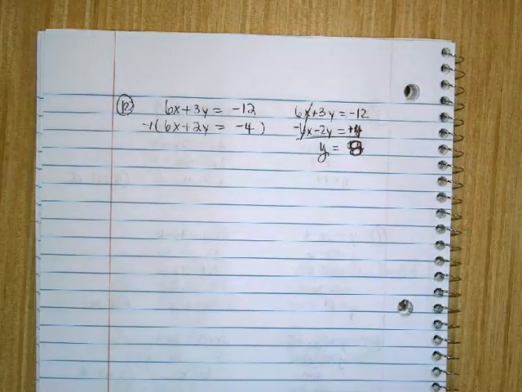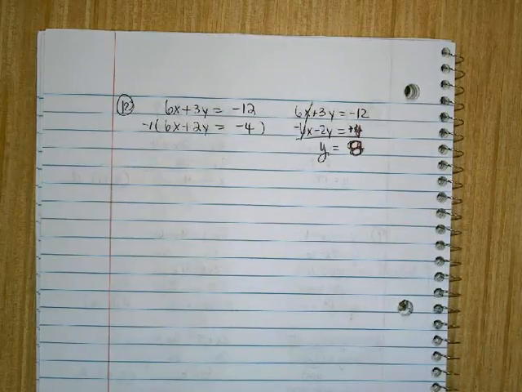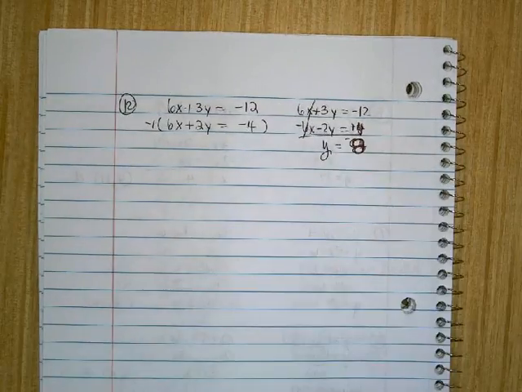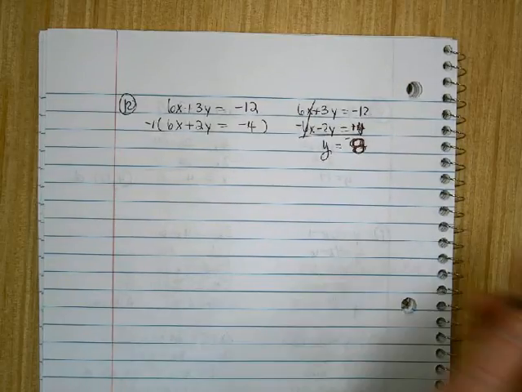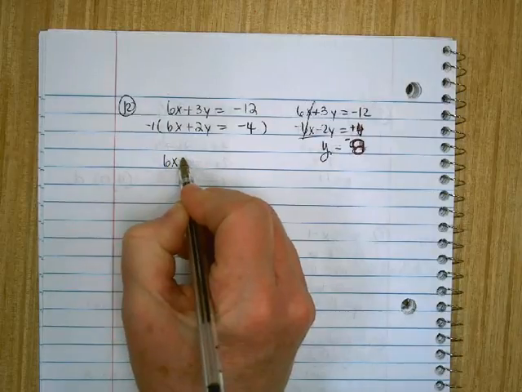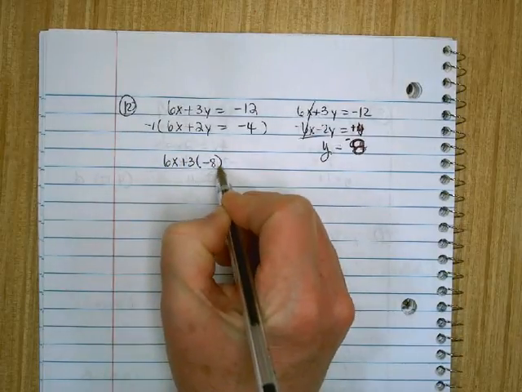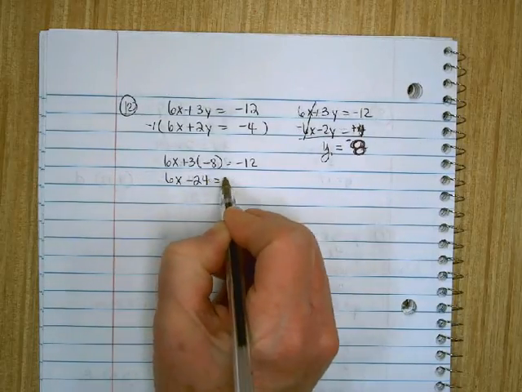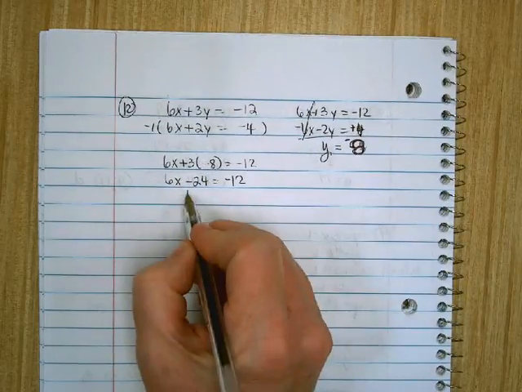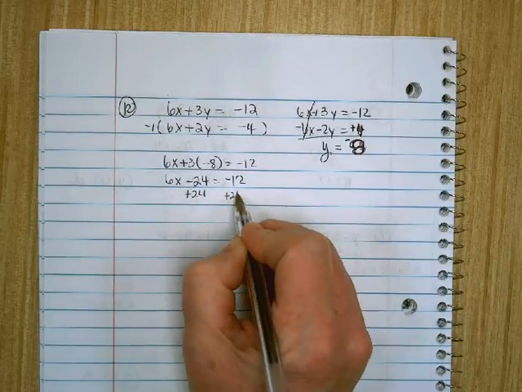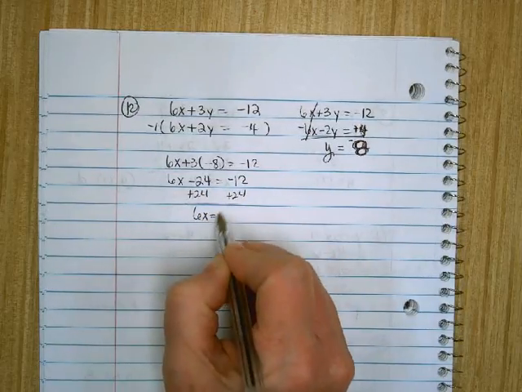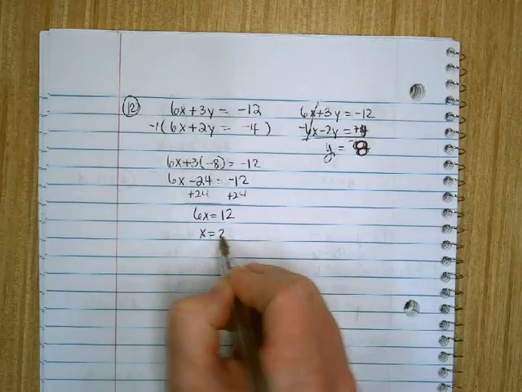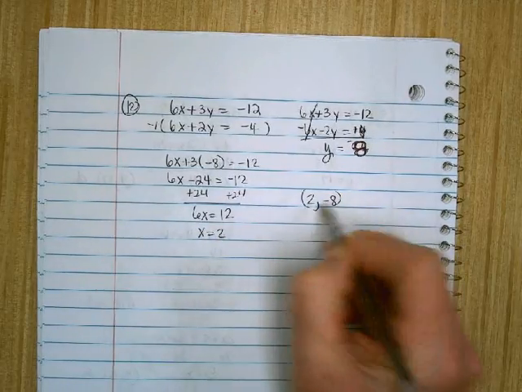Now what do you do? Negative 12 plus 4 is negative 8. So what's next? You're going to put y equals into the top equation. x is 2. So I get 2, negative 8, which is B.